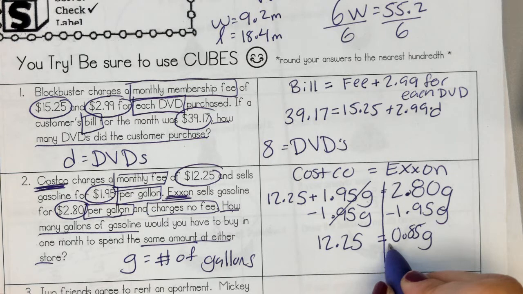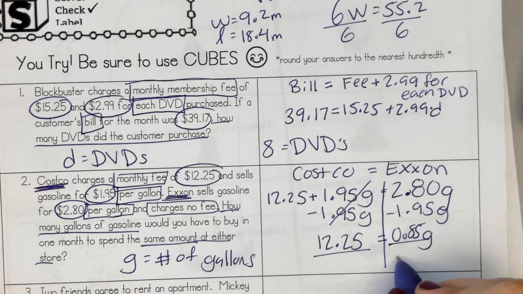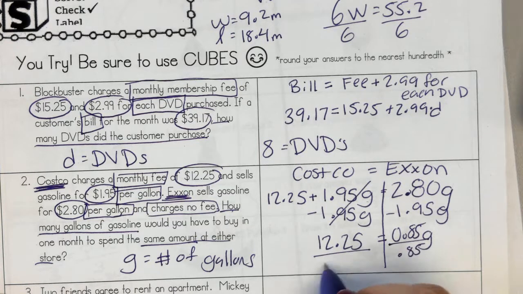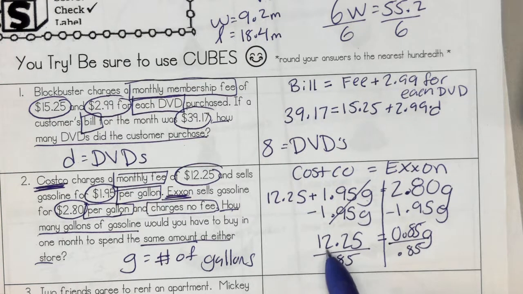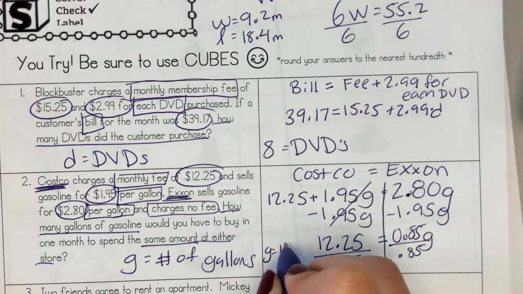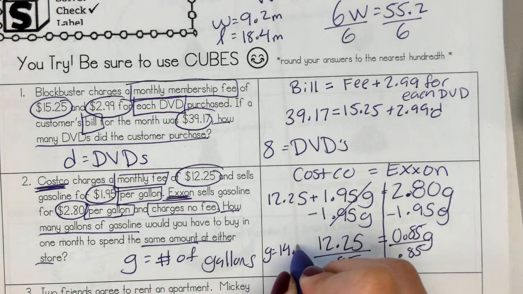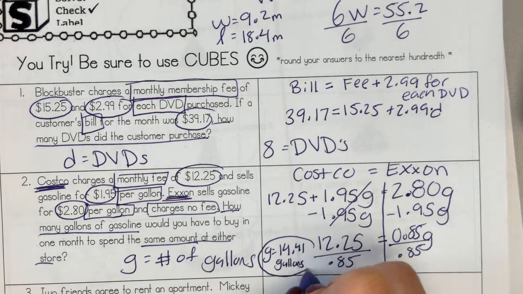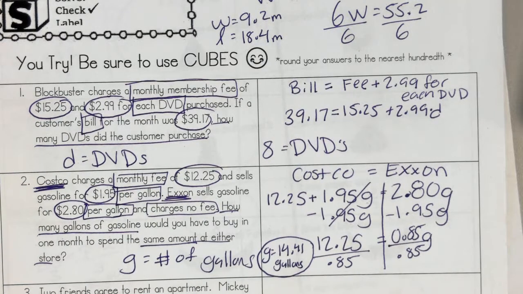And how do I get G by itself? By dividing. And what is 12.25 divided by 0.85? 14 point. Okay. So, at 14.41 gallons, these two locations will be the same.